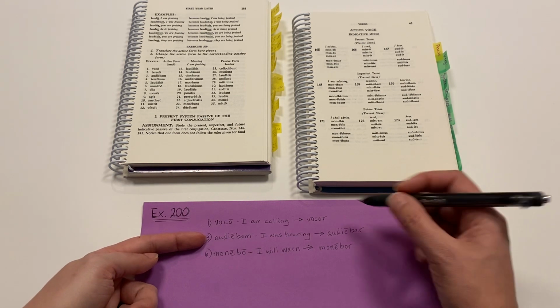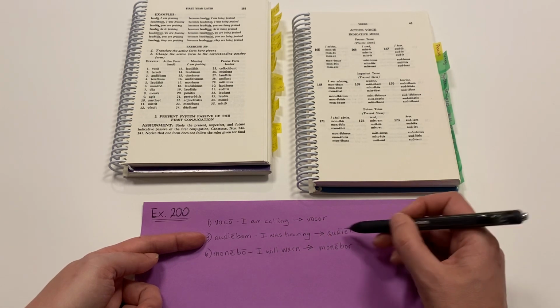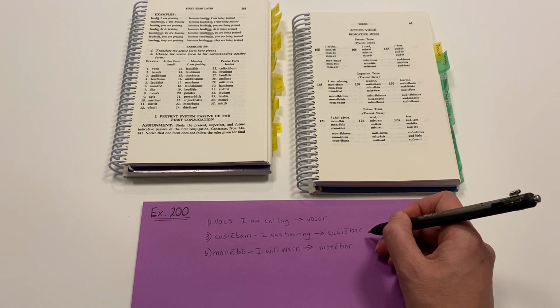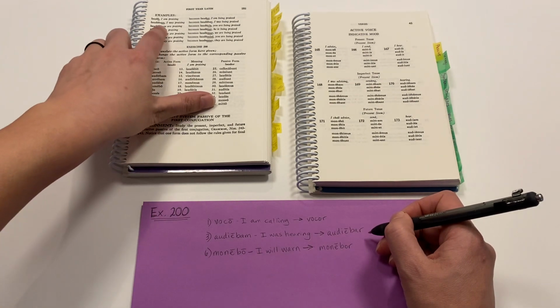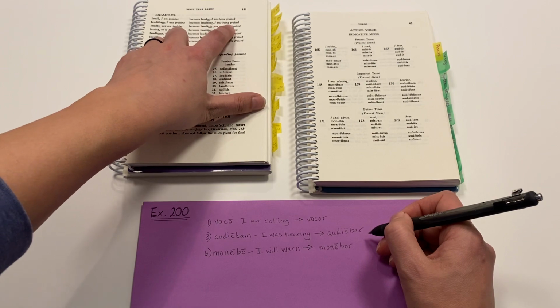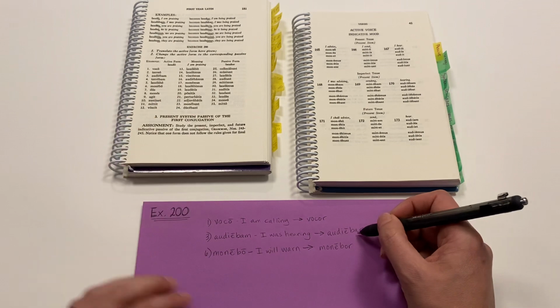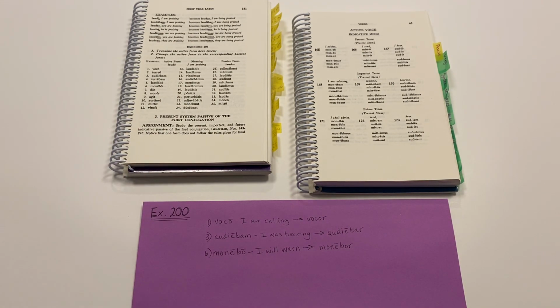In the imperfect tense, it says, I was hearing, audiebar. I was being heard. That's what I see when I look at our examples. I was being heard. Okay, so that's what exercise 200 is about. It's about knowing how to change a verb from the active voice to the passive voice and how that changes its meaning. I hope that this has been helpful to you. Have a great day.